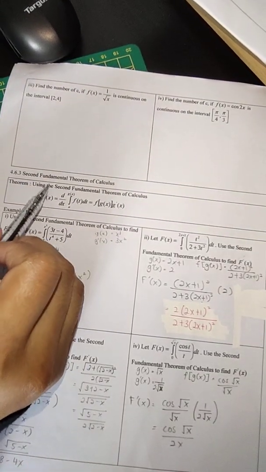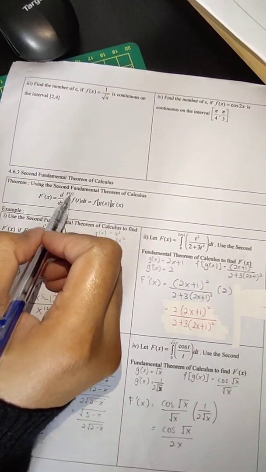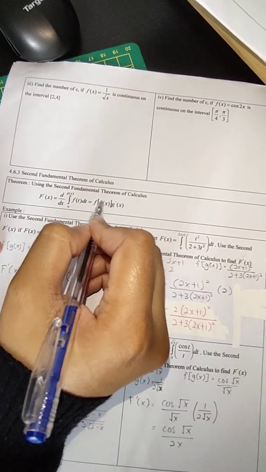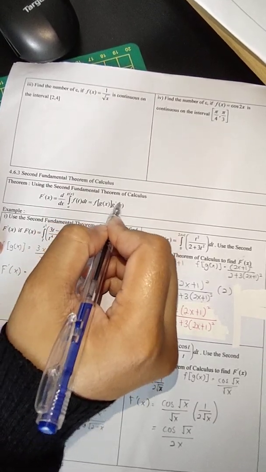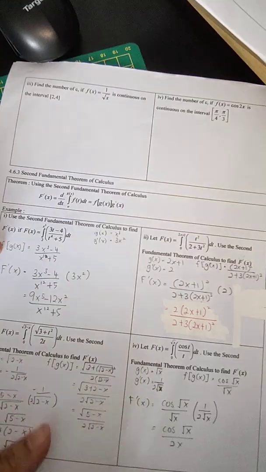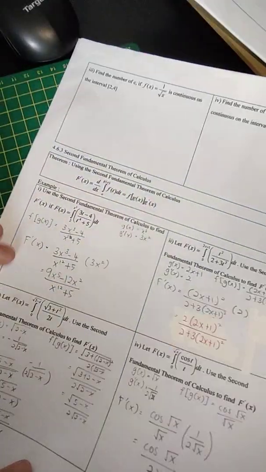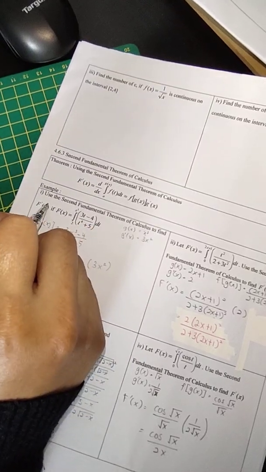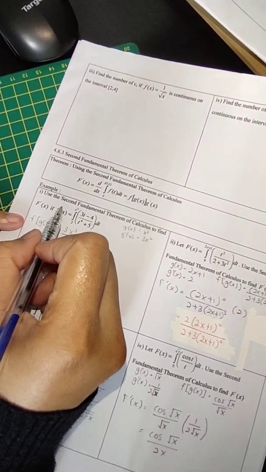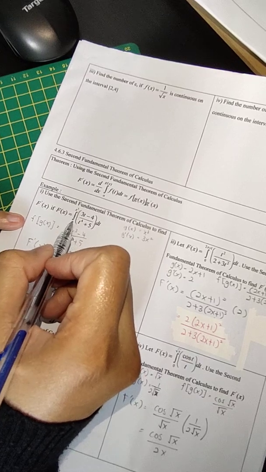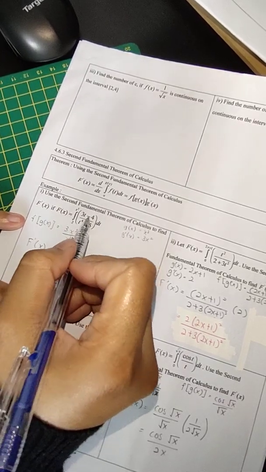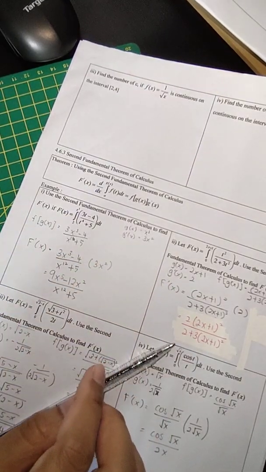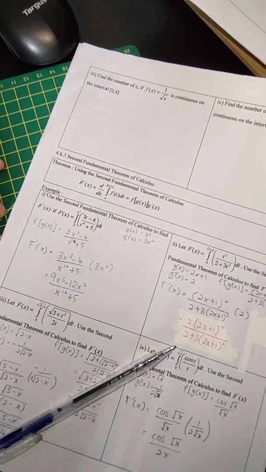So F capital X, d over dx integration from a to gx f of t dt is equal to f of gx times g prime x. So ini je yang penting. So use the second fundamental theorem of calculus to find F prime x. So ini second fundamental lah selalunya. If capital Fx is equal to integration from 2 to x cube. So ft awak adalah 3t minus 4 over t to the power of 4 plus 5 dt.